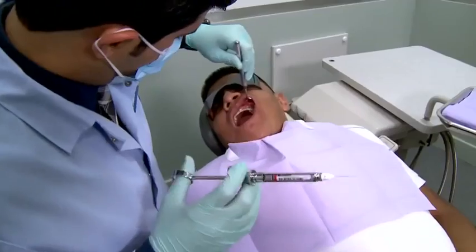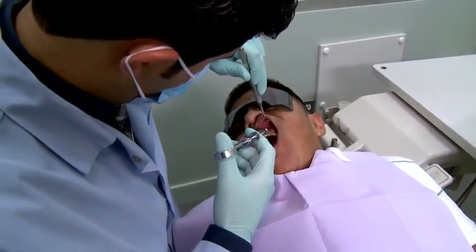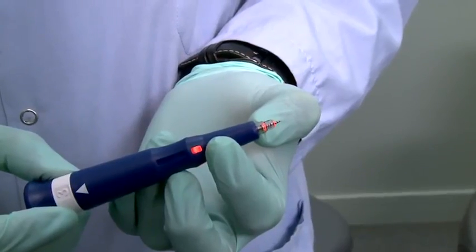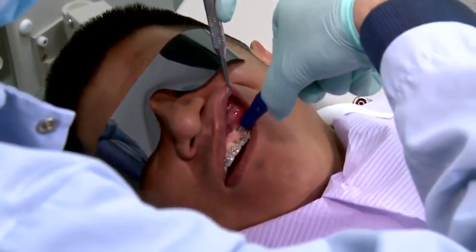So the procedure is very simple. First, you apply a topical. Then you do a local infiltration for making it a little bit more numb. After that, you adjust your appliance. Based on where you want to apply your appliance, you can select your depth. You need about 2 or 3 millimeters inside the bone. That's enough. We perform the micro-osteoperforations through the gum. The osteoperforations can be superficial.